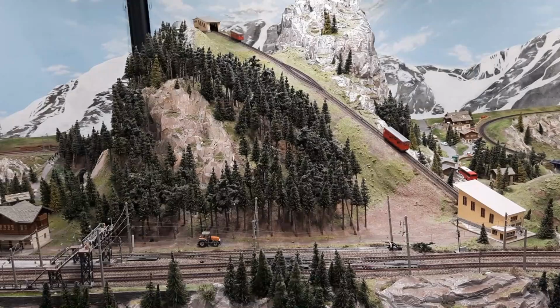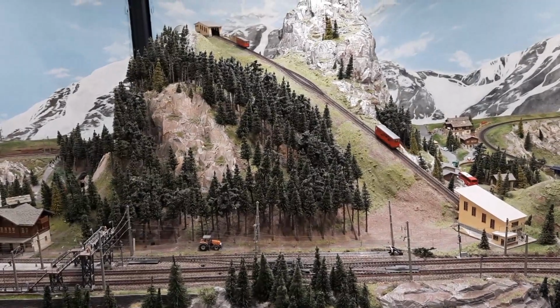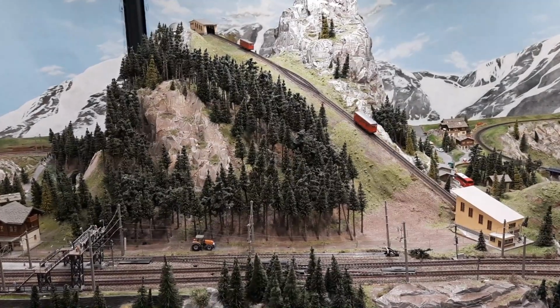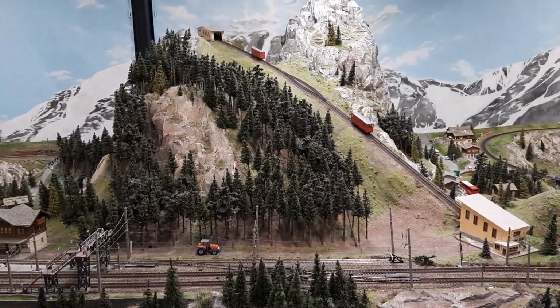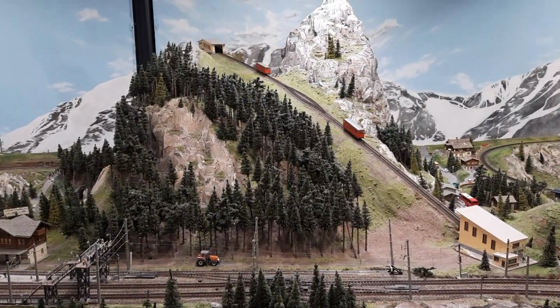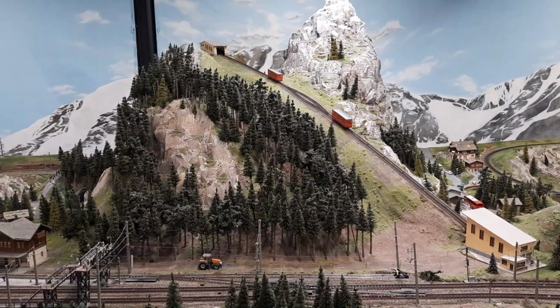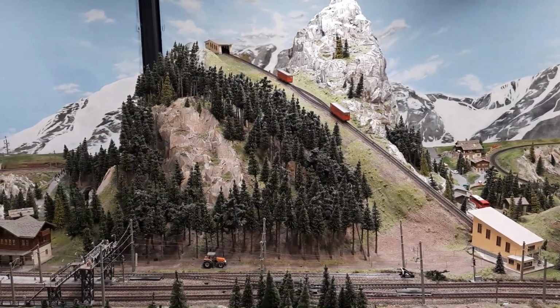One of the things I was interested in looking at in Austria was this funicular. And again, it's just another little piece of animation that they provide, and you can watch it just by pressing a button.